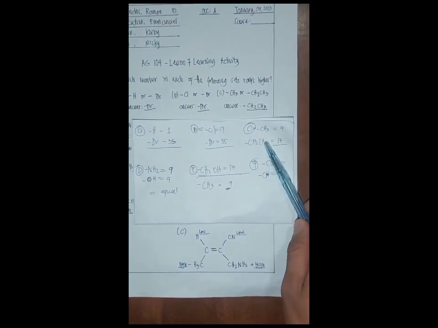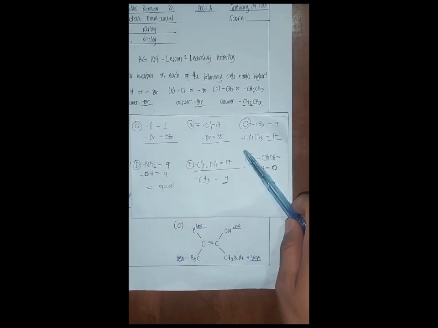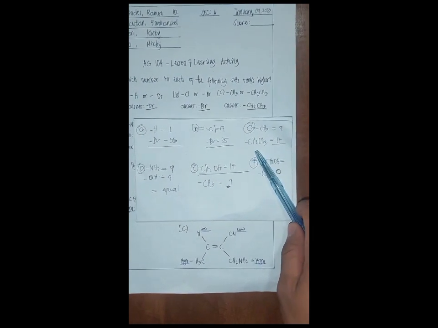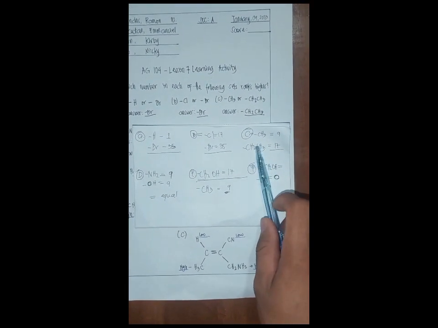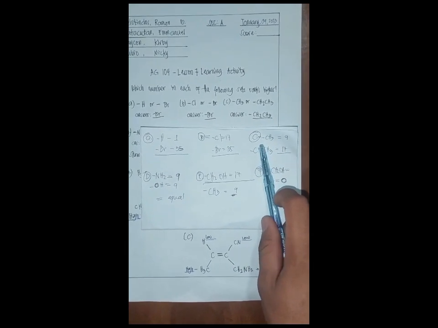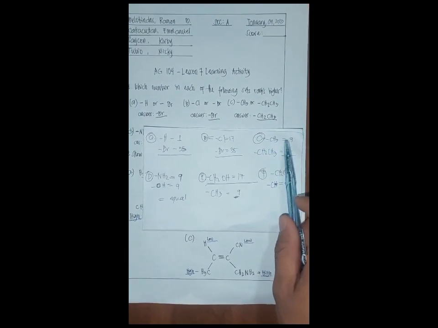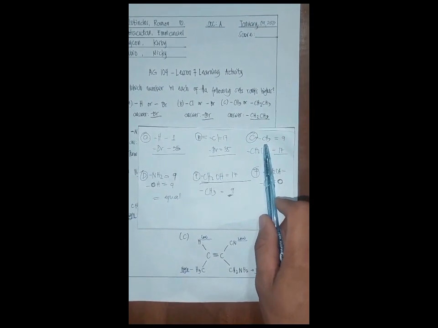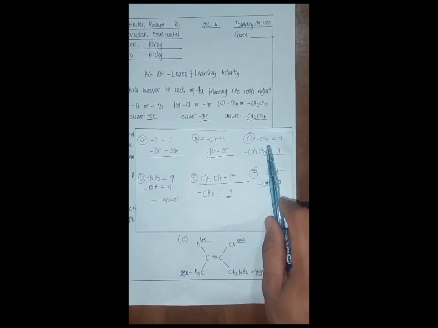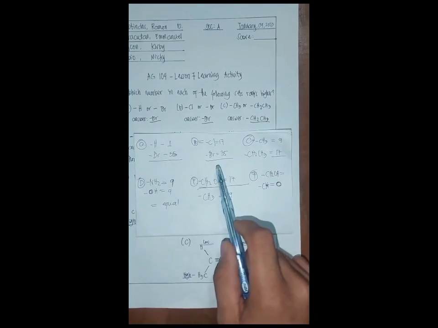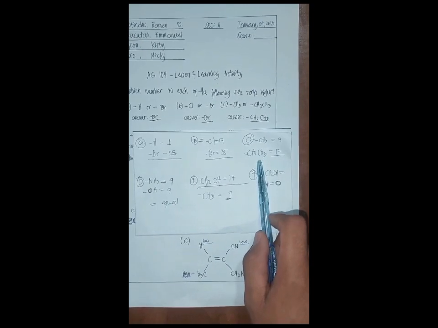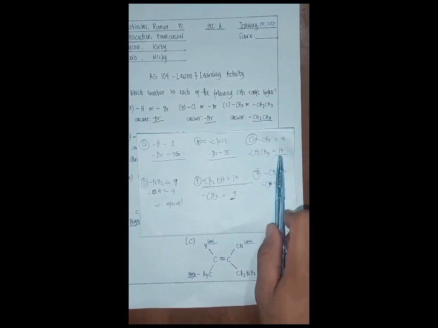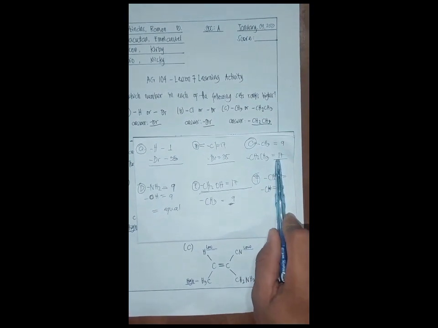Letter C, CH3 and CH2CH3. So CH3 has a total atomic number of 9, which is carbon has 6 atomic number plus 3 hydrogen equals 9, and CH2CH3 has 17 all. So CH2CH3 is the highest rank.